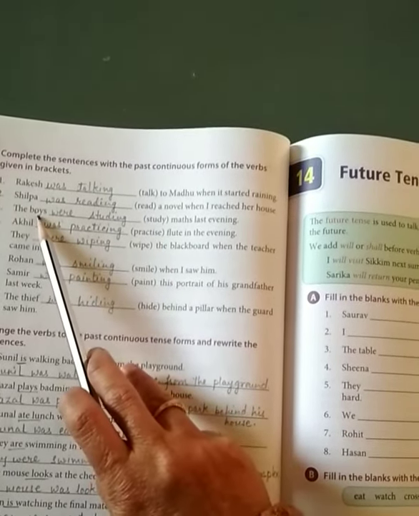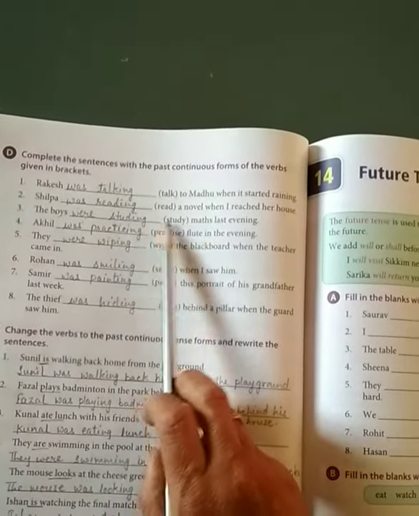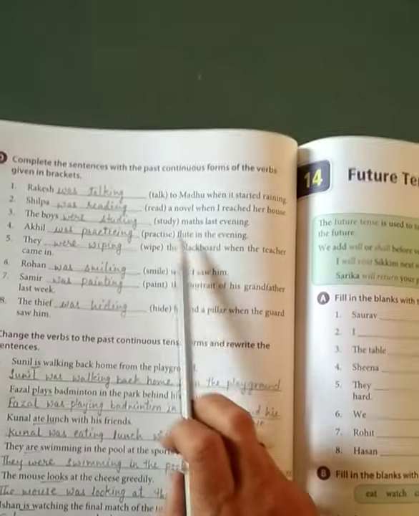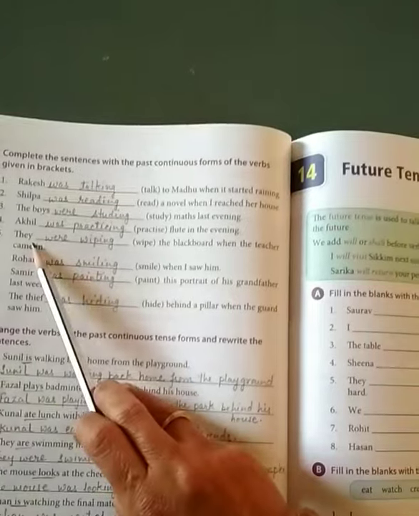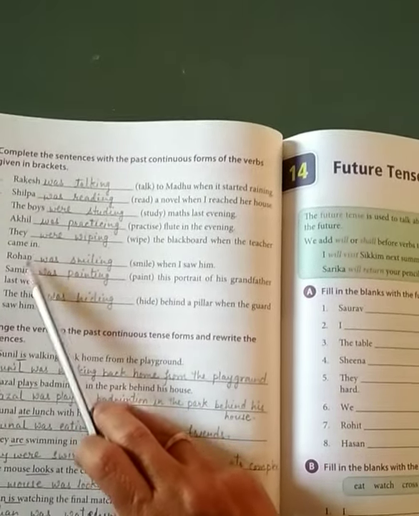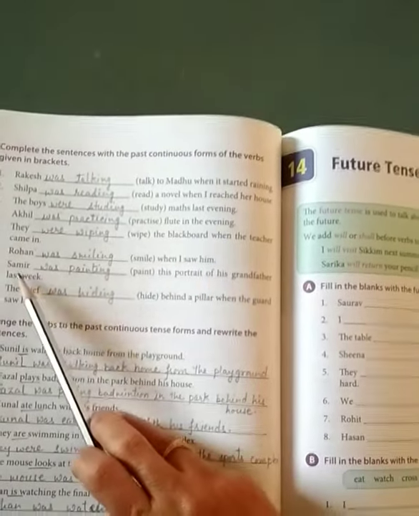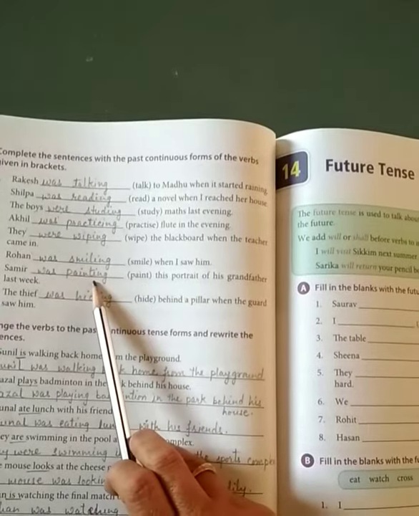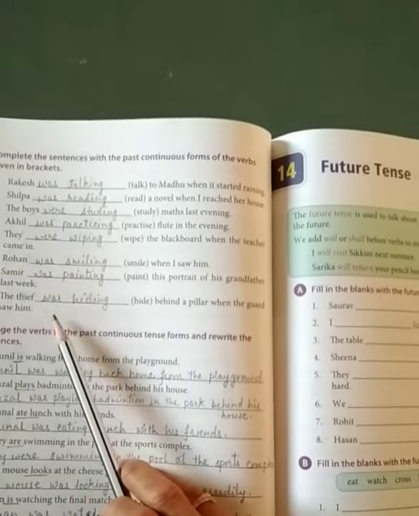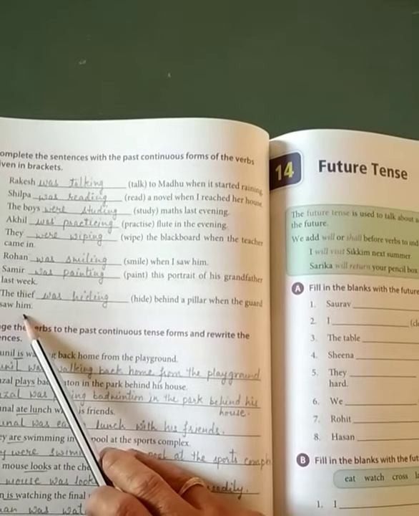The boys, now here the boys are plural. For the plural, we will use were. Study plus ing, studying maths last evening. Akhil was practicing the flute in the evening. They were wiping the blackboard when the teacher came in. Rohan was smiling when I saw him. Samir was painting a portrait of his grandfather. The thief was hiding behind the pillar when the guard saw him.